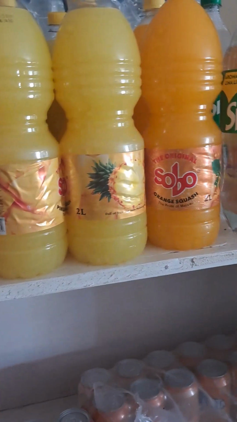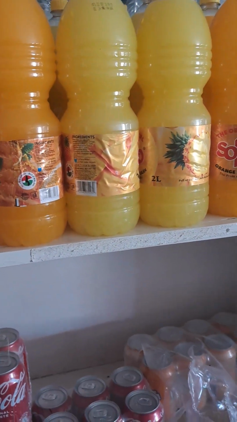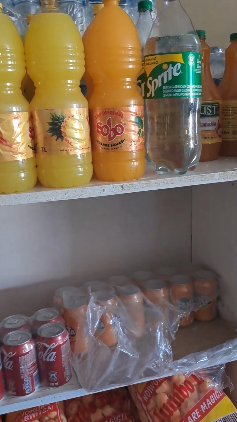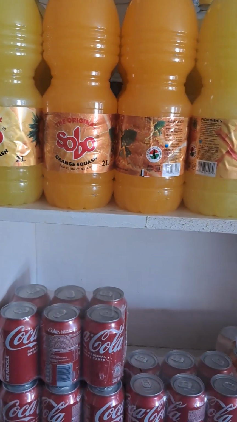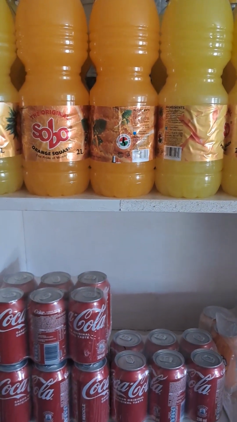So that's what we call stock rotation within the shop, so that you're able to rotate your products so that people are able to get value for money. So that's what is very, very important for you to appreciate.